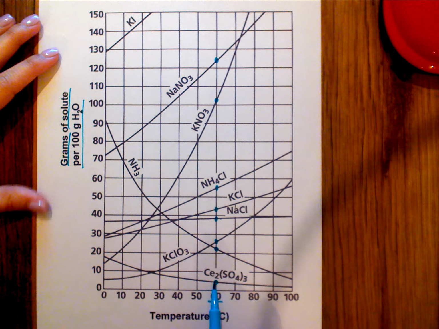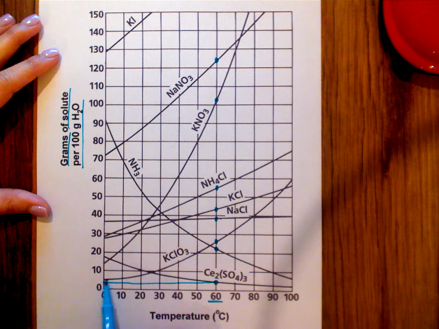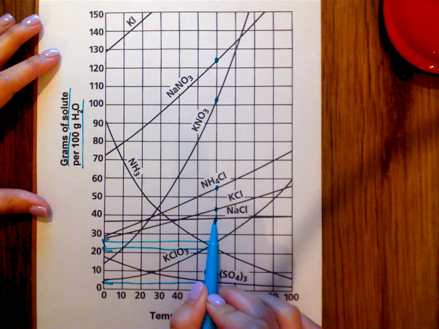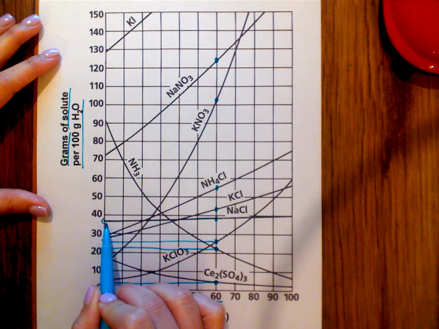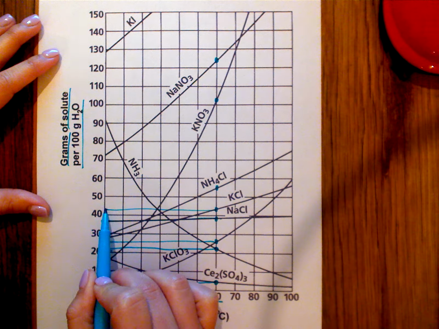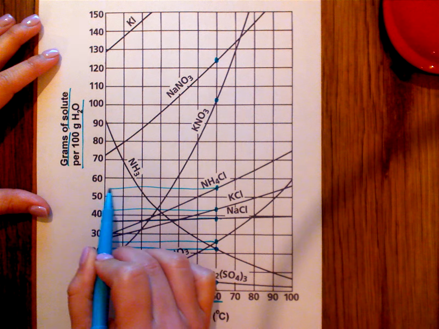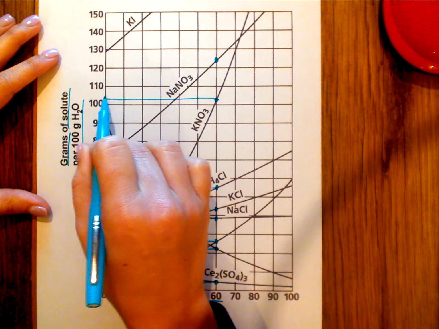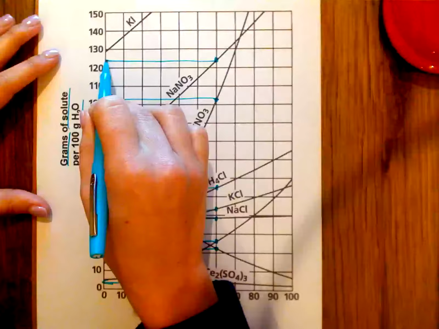And I can simply draw lines across for each of these to my y-axis to represent where they're going to end up on our y-axis.